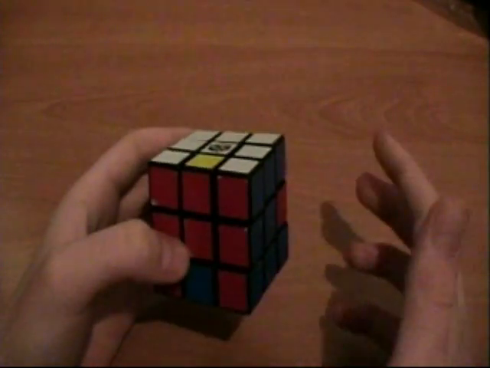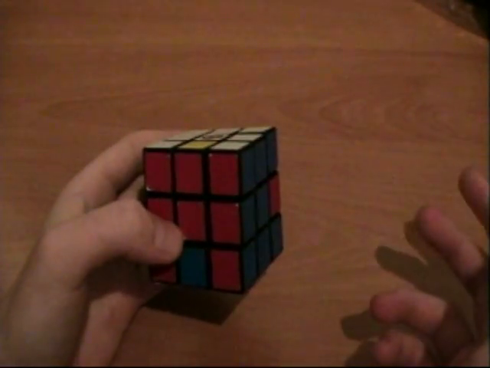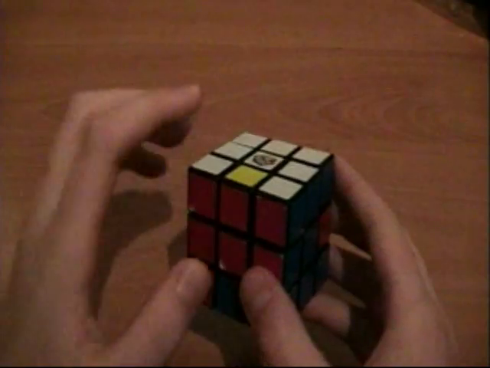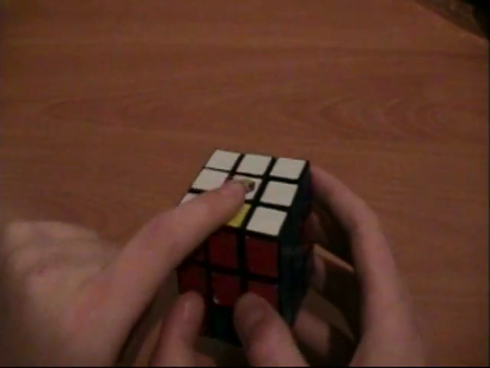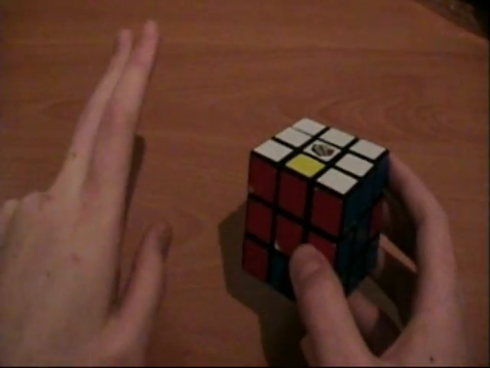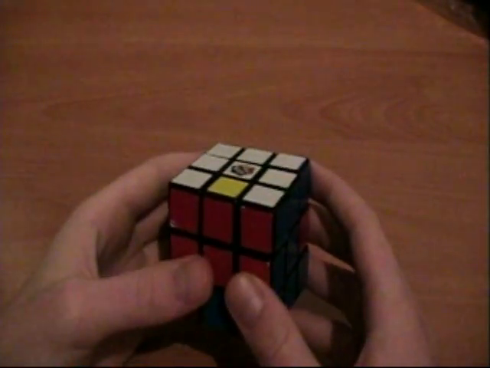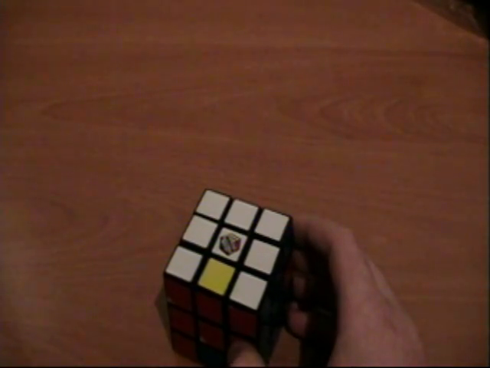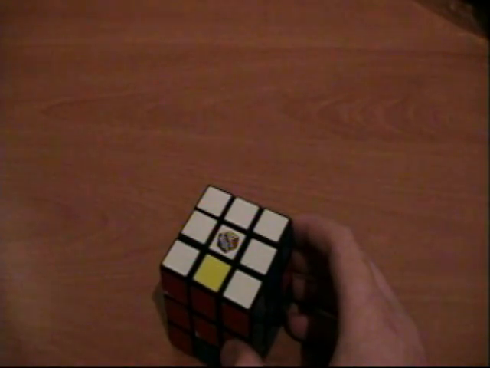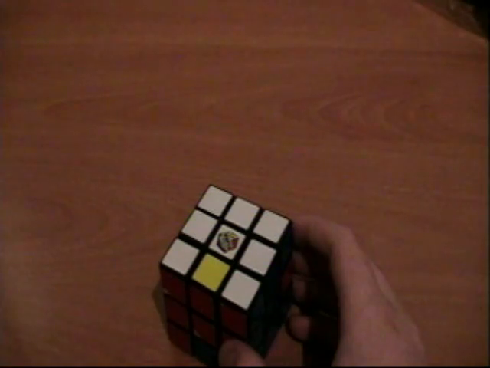Now, the K is the first edge, so it doesn't matter if it's in the middle layer or not. The second one is E, and we know the E letter is right here, which is in the middle layer, and since it's the second of the 2 edges we're doing, we know the centers are going to be flipped. And by memorizing in groups of 2, it's a lot easier to keep track if the middle layer will be flipped or not.